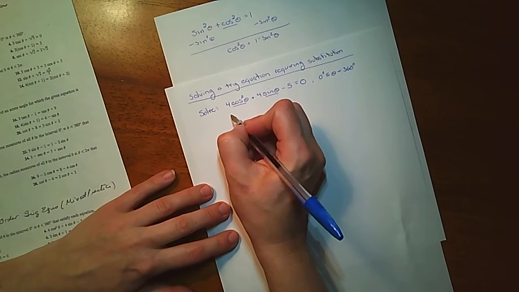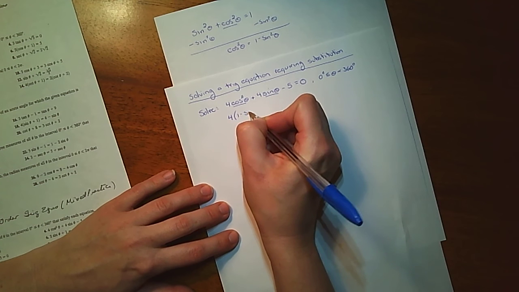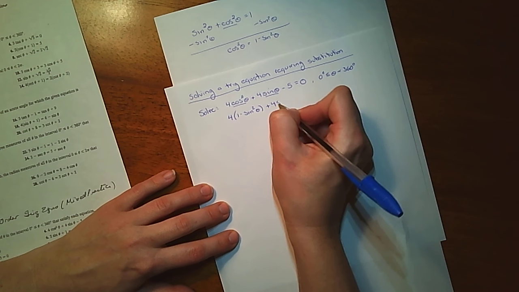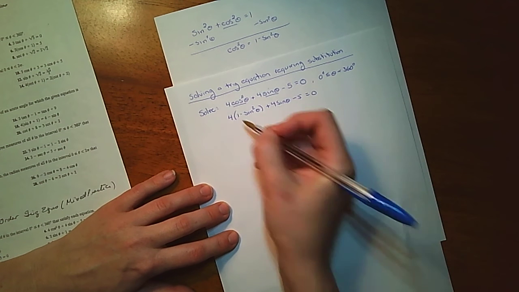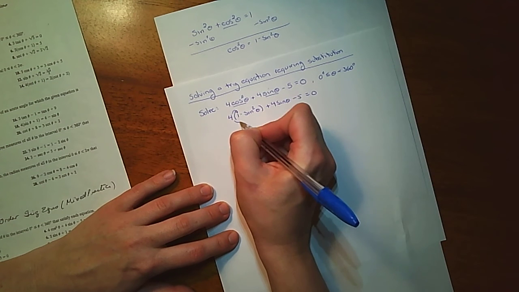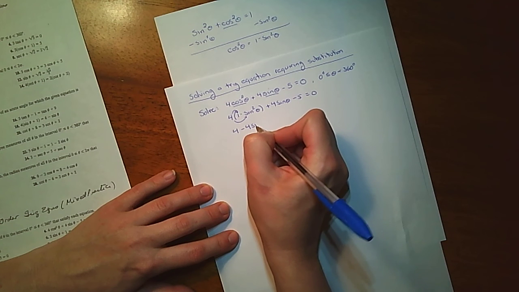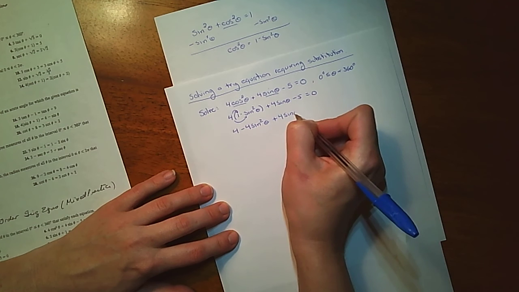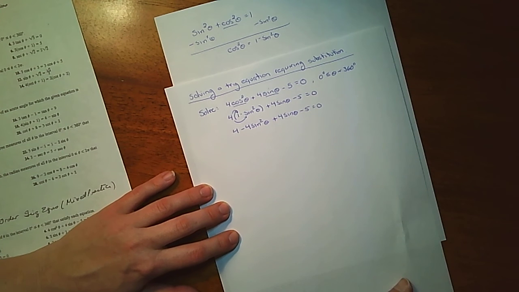the 1 minus sine squared. So right here, I'm going to put 4. Instead of him, I'm going to write 1 minus sine squared, bring down the 4 sine theta, and the minus 5. All right, now I'm going to be careful and distribute the 4. 4 minus 4 sine squared theta. And if you notice now, this equation only has sine in it. Makes it much easier to solve.